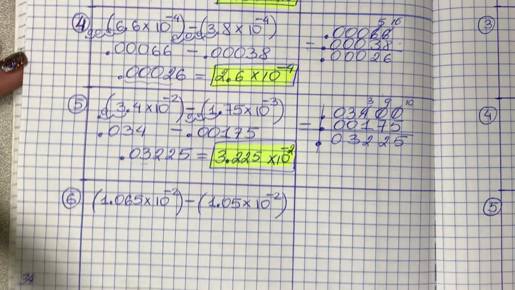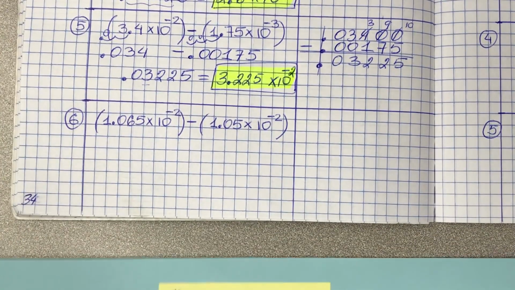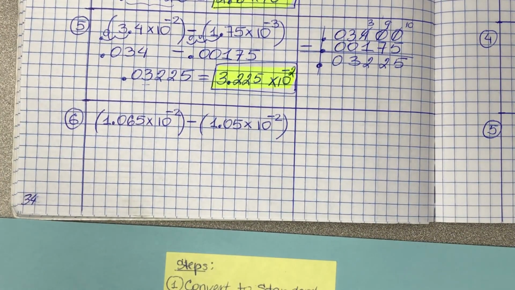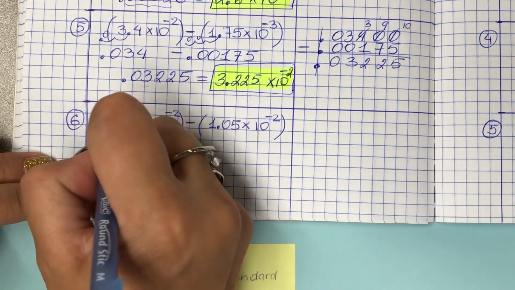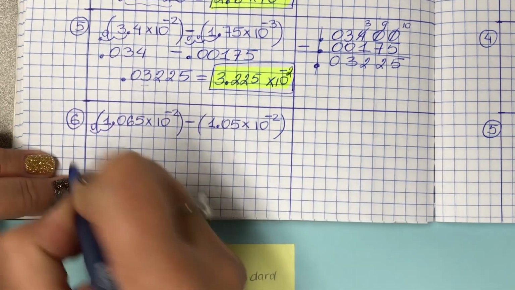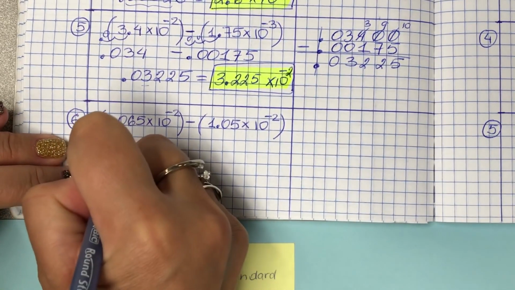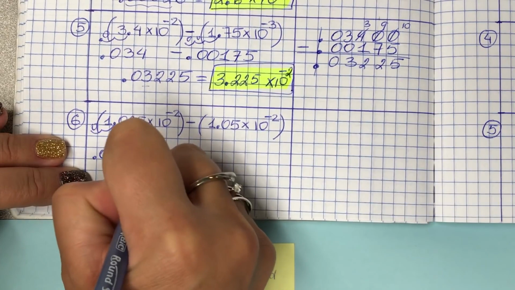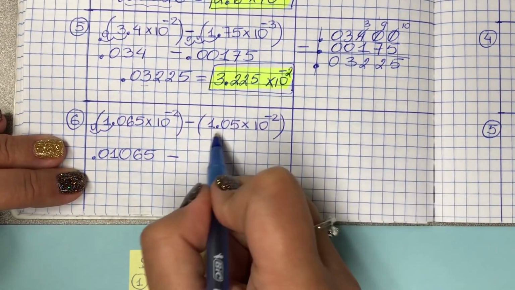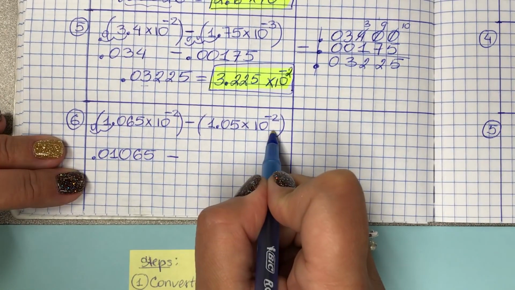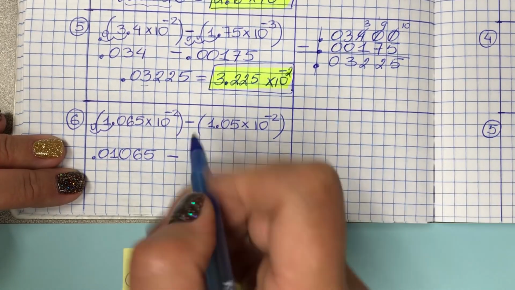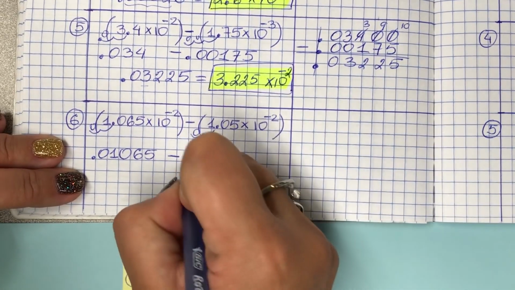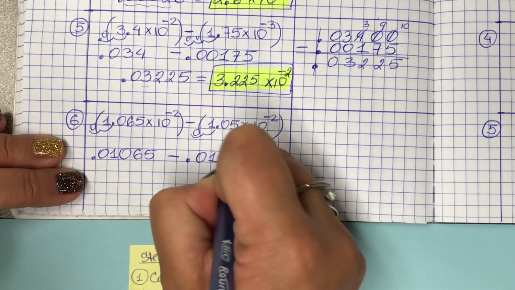One more example. 1.065, we divide by 10 two times, or move the decimal to the left twice, 1, 2. There will be 0.01065. When we subtract, 1.05 multiplied by 10 to the negative 2, so that means that we're moving the decimal again twice to the left, 0.0105.